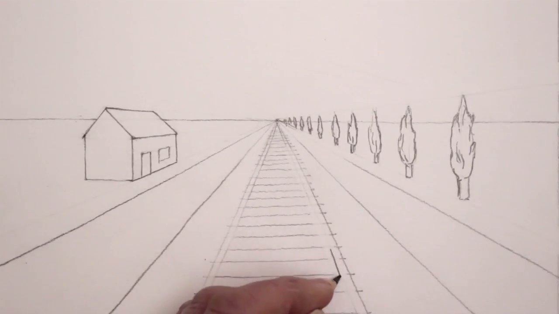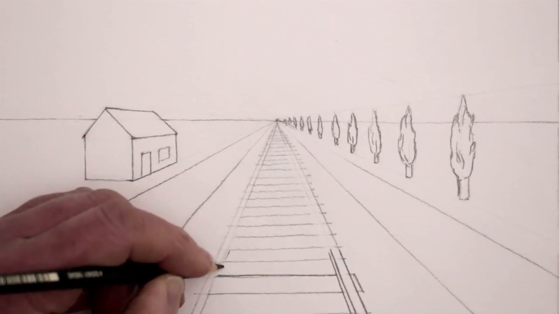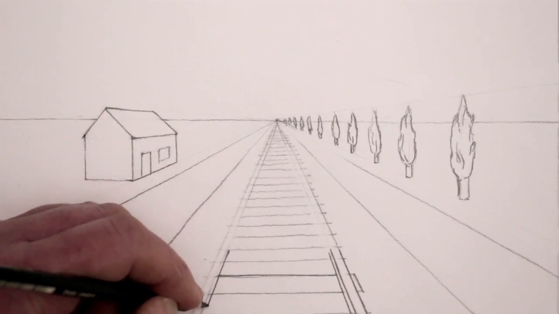Now for the railway track, we probably need to put in a bit more detail so that we can actually get the bars of metal going away into the distance, and then the wooden sleepers of the railway track being sort of brick-like shapes, wooden planks which go away into the distance, and as they go away into the distance they get smaller.